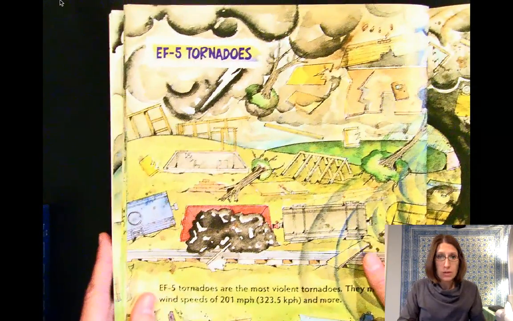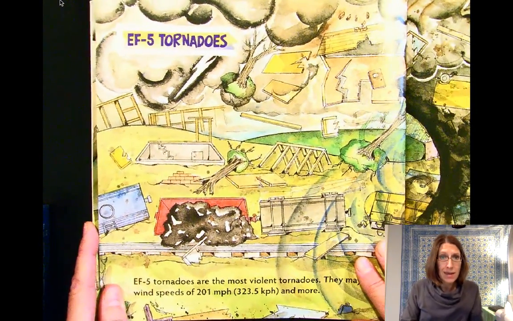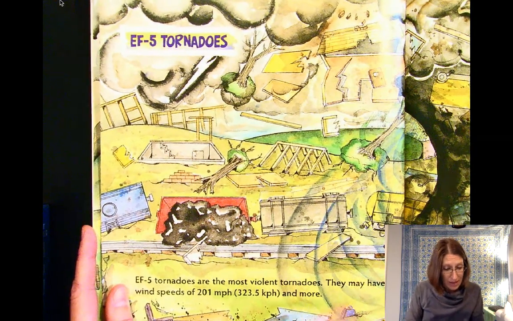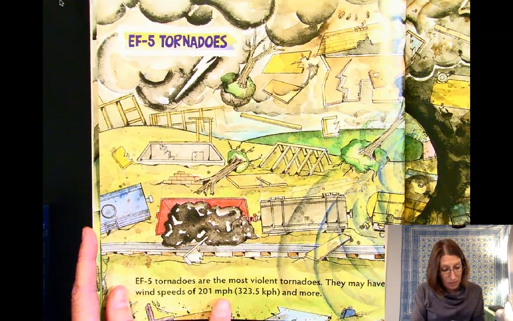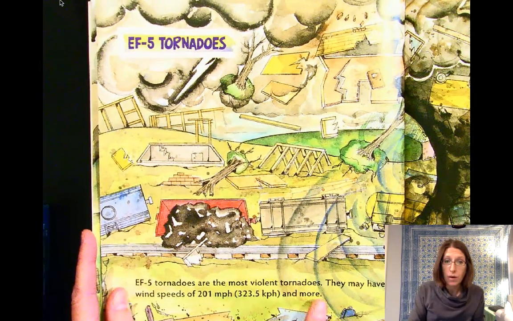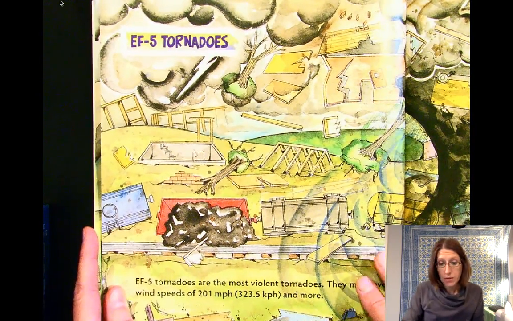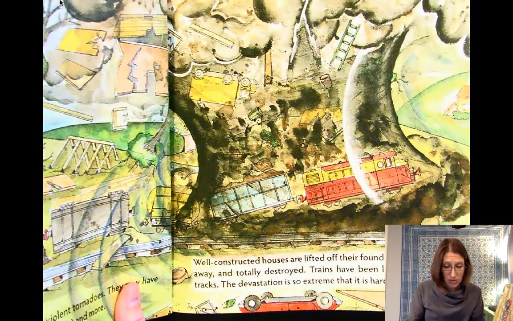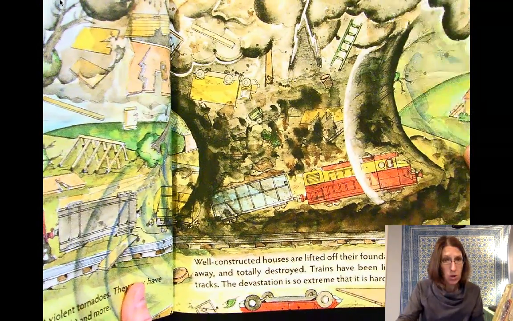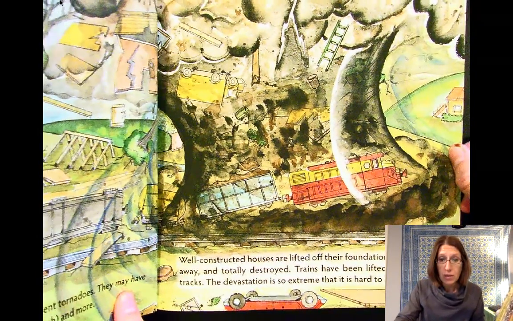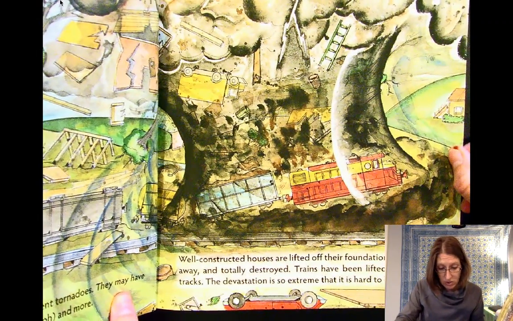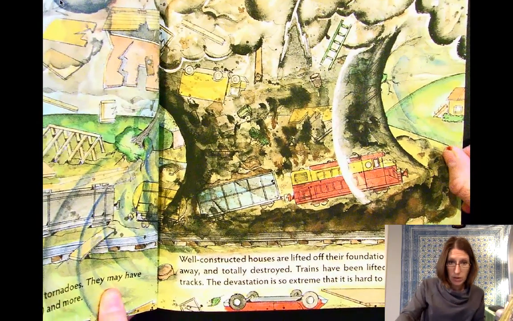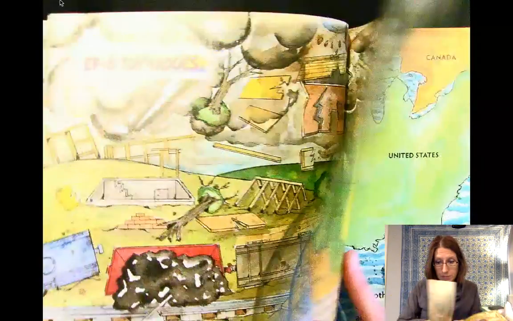Oh dear, and here's the worst kind, the one that causes the most damage, an EF5 tornado. They are the most violent tornadoes. They have wind speeds of 201 miles per hour and more. Wow, so over 200 miles per hour winds. Yikes. Well-constructed houses are lifted off their foundations, carried away, and totally destroyed. Trains have been lifted off their tracks. The devastation is so extreme that it's hard to believe. Boy, I hope we don't have many of these.